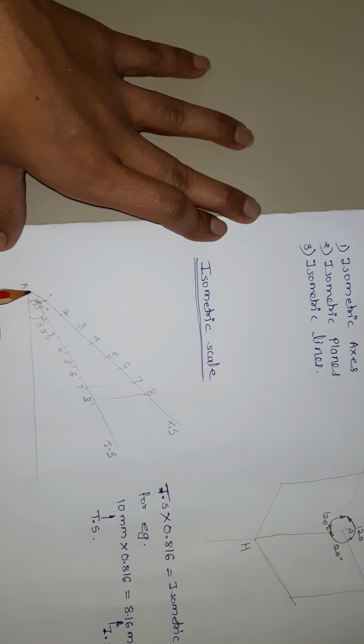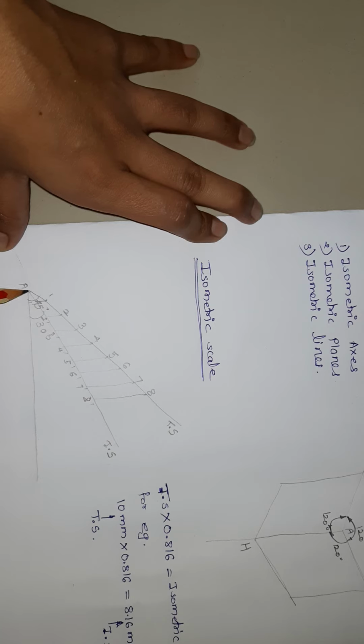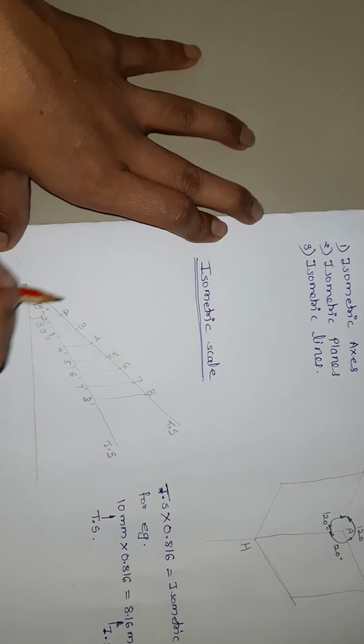Now you can observe here this A1 distance and A1 dash distance. This A1 dash distance is less than this A1 distance, and this is nothing but the isometric or reduced dimension of that 1 centimeter.